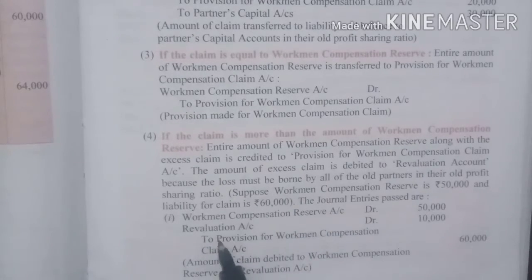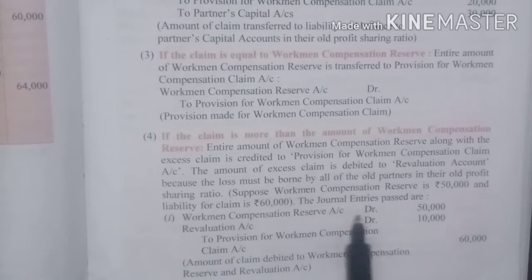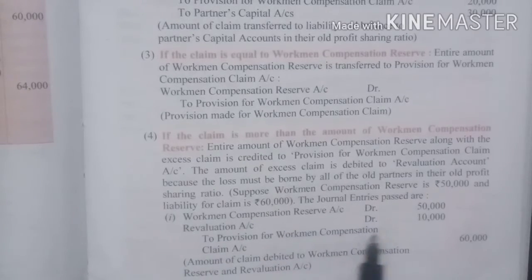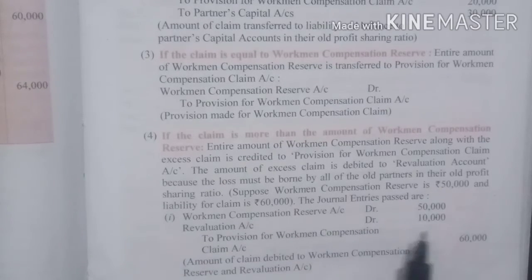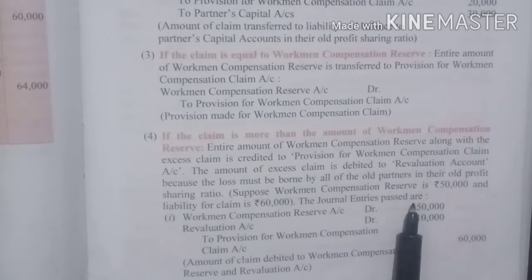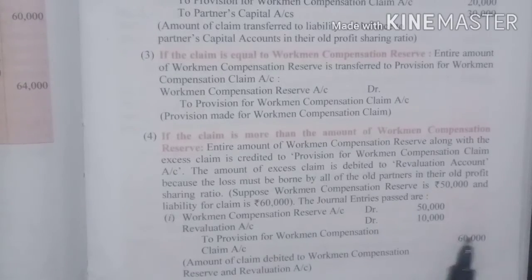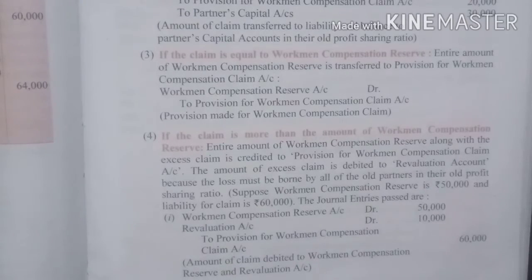So whenever such a situation arises, you will pass two entries. What is the first entry? Workmen compensation reserve account debit, revaluation account debit, to provision for workmen compensation claim account. So 50,000 is the reserve which we already have, 10,000 is the excess amount, and 60,000 is the total amount. Fine. Now we will transfer this revaluation to the old partners' capital account. How will we transfer? Let's check.